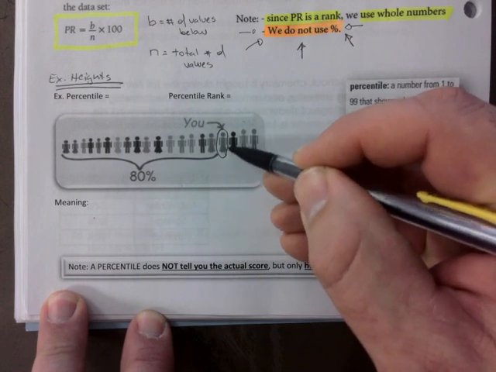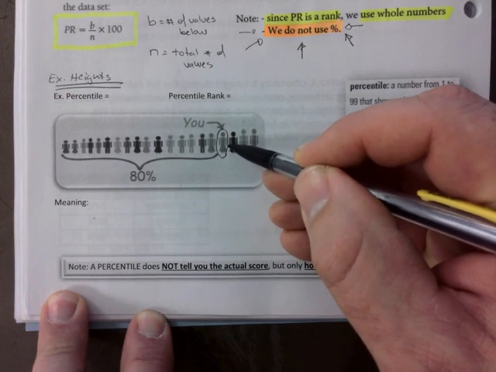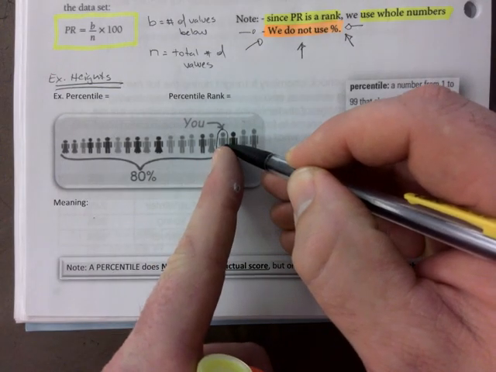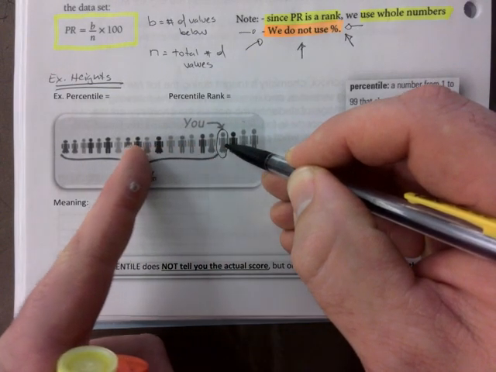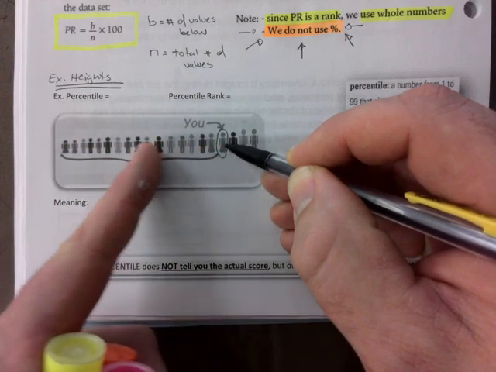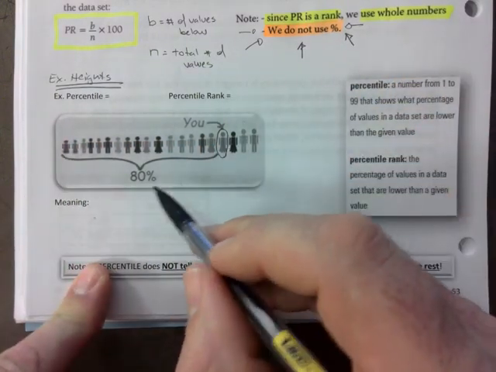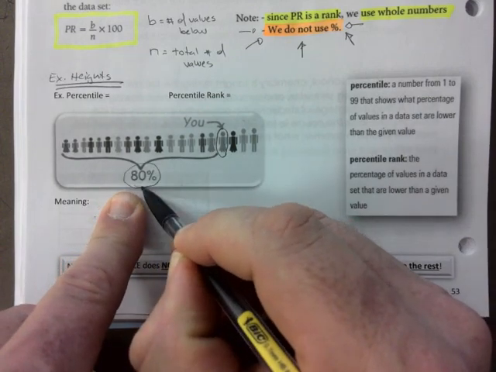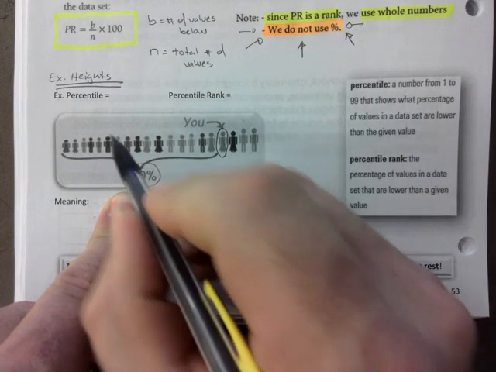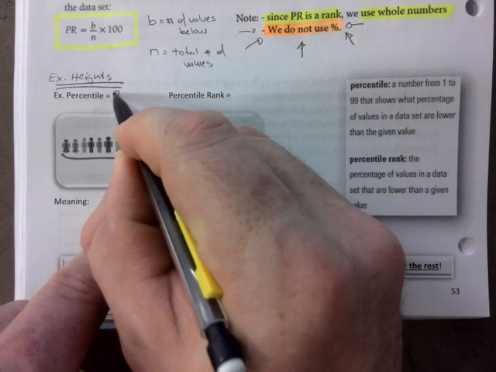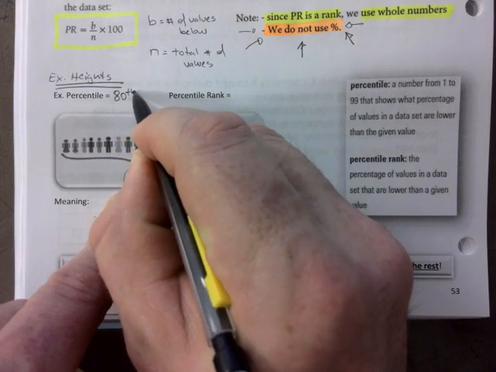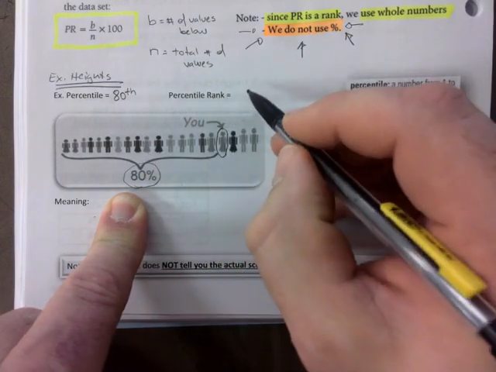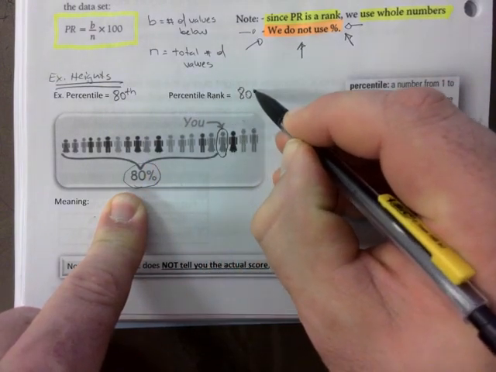So let's say your height is like 5'4". Doesn't matter. And then there could be potentially a bunch of people that are shorter than you, right? So in this case, if 80% of people are shorter than you, that means you're in the 80th percentile, which means that your percentile rank is 80.